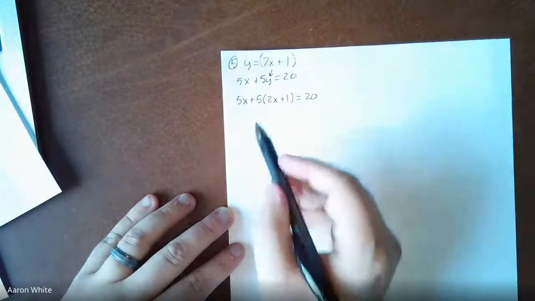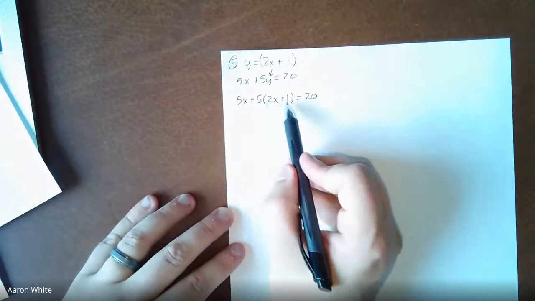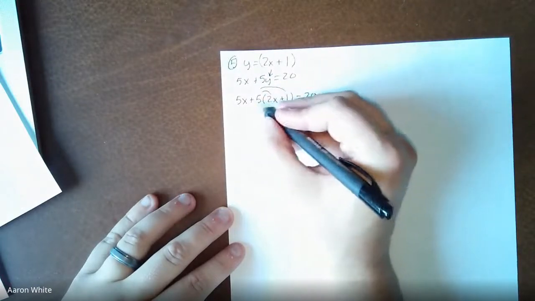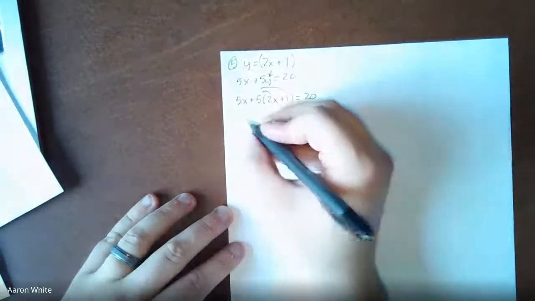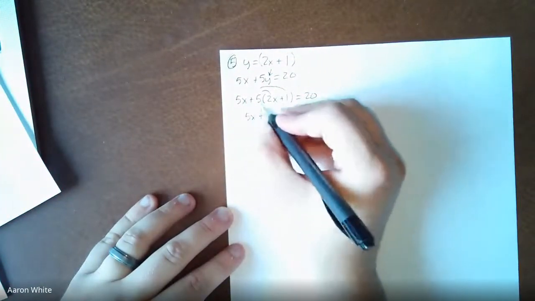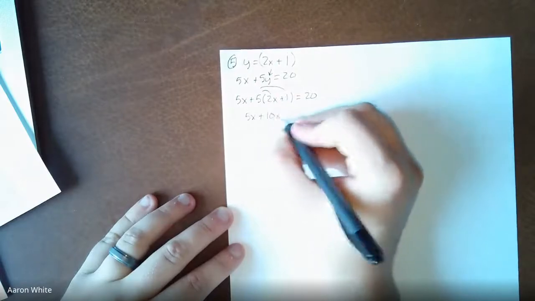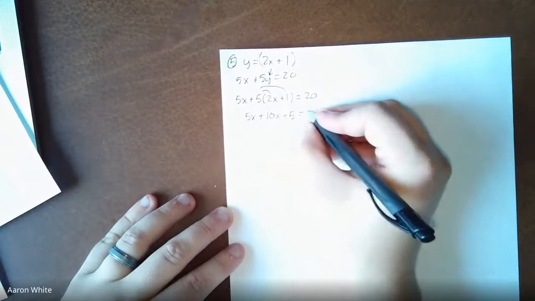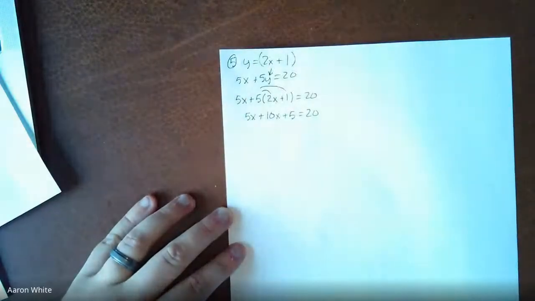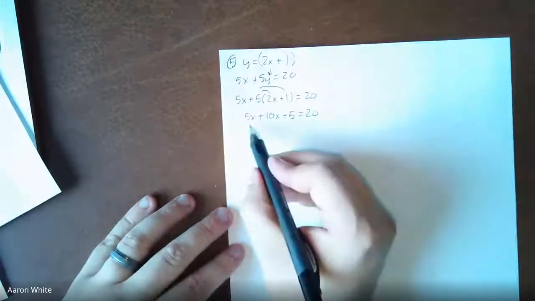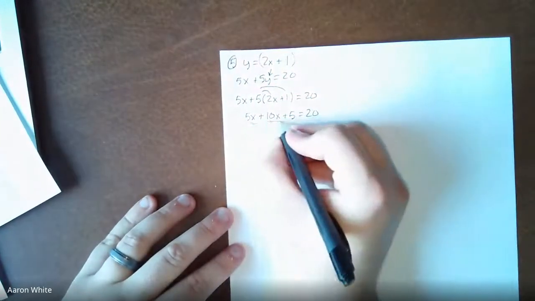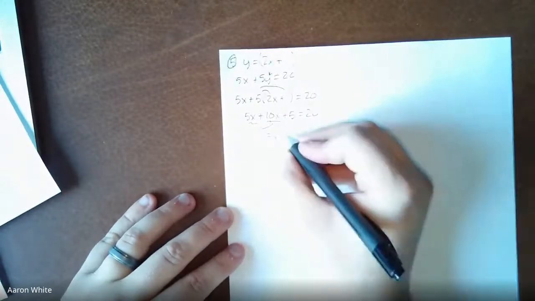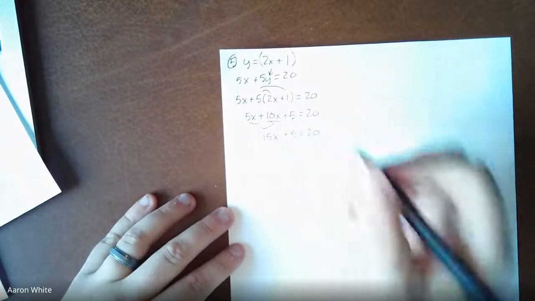So now what I need to do is notice that I have a number outside of these parentheses. So we have what's called the distributive property. I'm going to take that 5 and multiply that to both of these things here. So we're going to have 5x plus 5 times 2x is 10x, plus 5 times positive 1 is positive 5, and that all equals 20. So we're going to try to combine any like terms we have. We have 5x and 10x that are like terms here, so we're going to combine those. That's going to give us 15x plus 5 equals 20, and then we're just trying to solve, right?